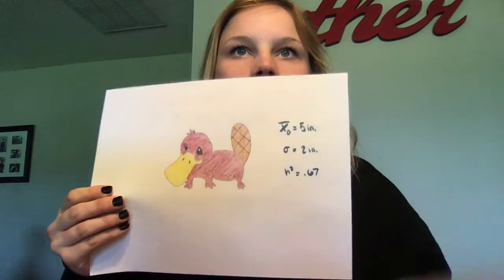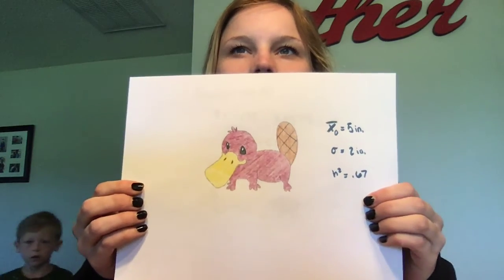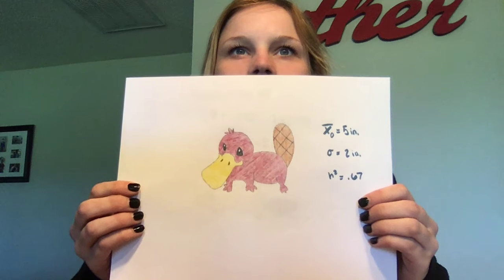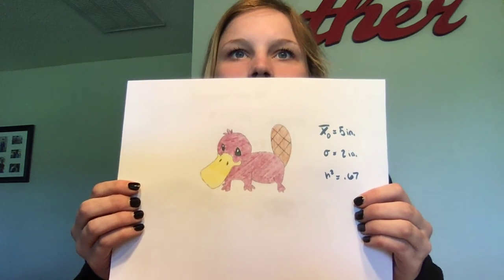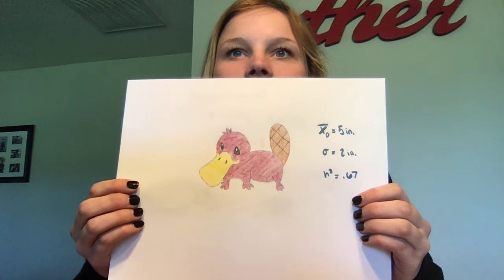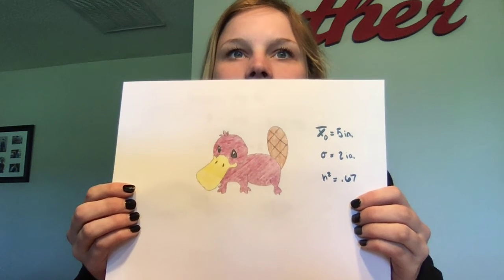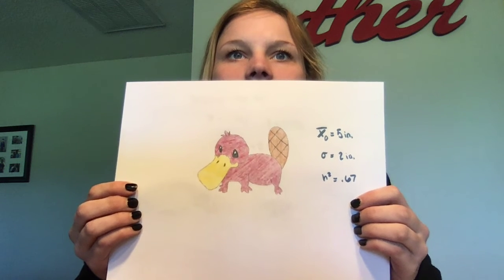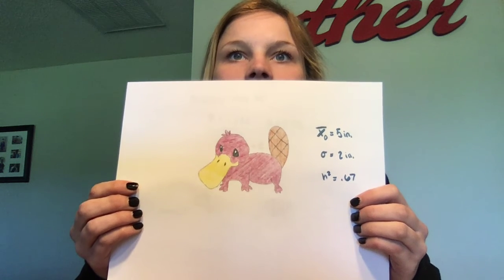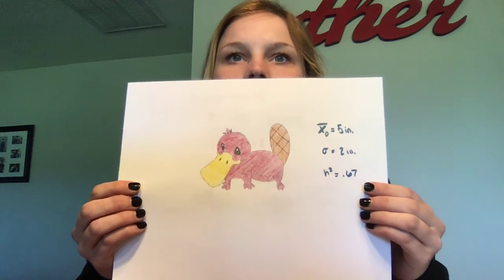Quantitative Genetics. Since I've been stuck at home, I've decided to improve an interesting population of platypuses. I think their tails are too short, so I'm going to take the top 10% and breed them for longer tails. My original population of platypuses has a mean of 5 inches and a standard deviation of 2 inches, with a broad sense heritability of 0.82 and a realized heritability of 0.67.